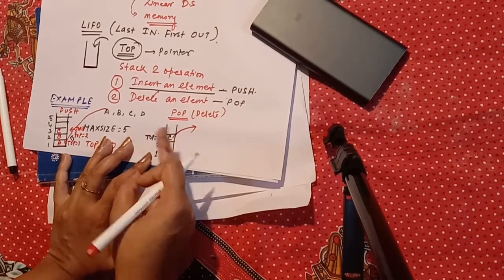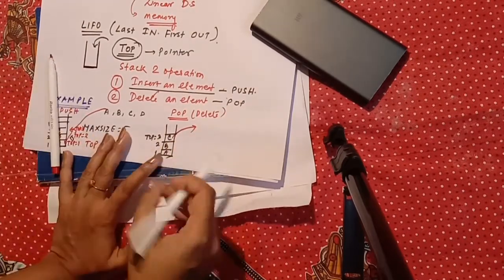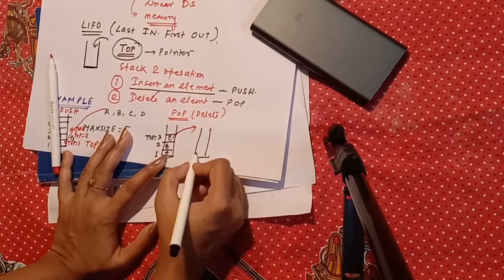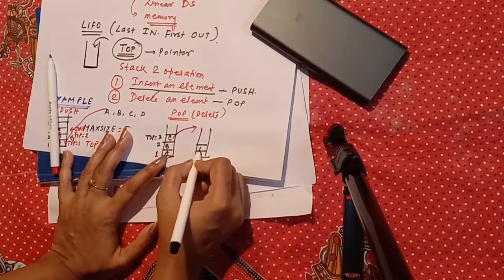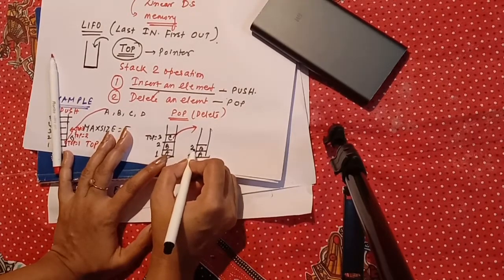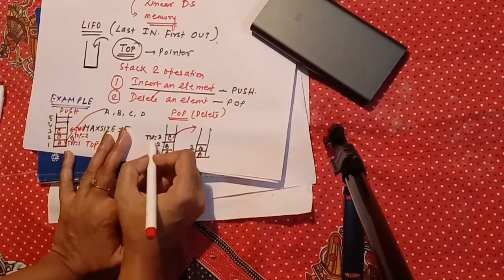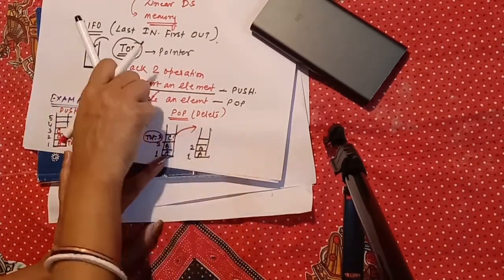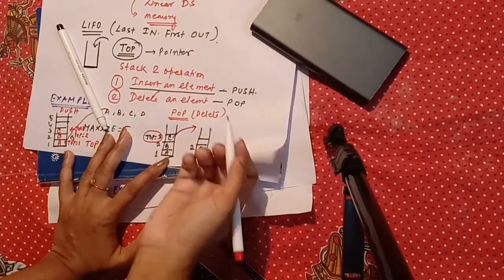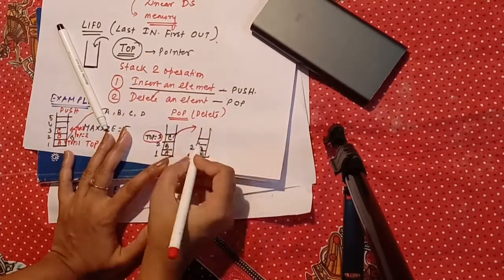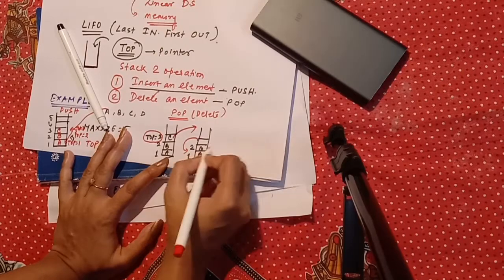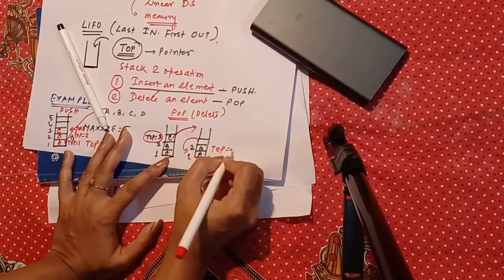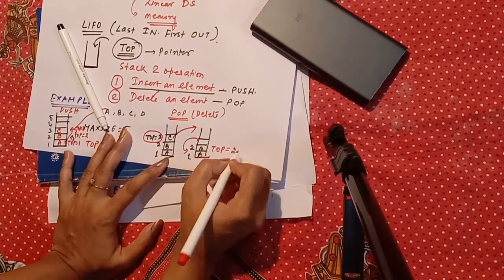Once we delete the top element, the stack looks like this, that is A and B, and our pointer is over here. So we have to decrement the value of top to the next lower position, that is here. So now the value of top is equal to 2.